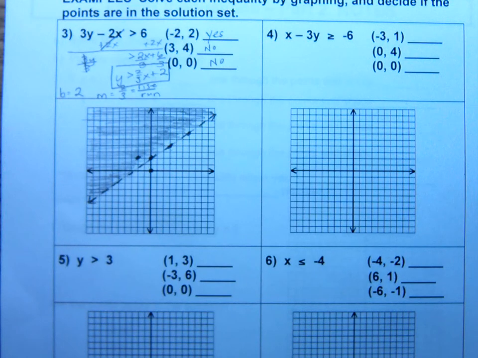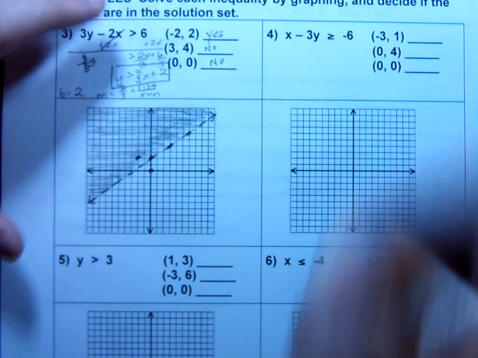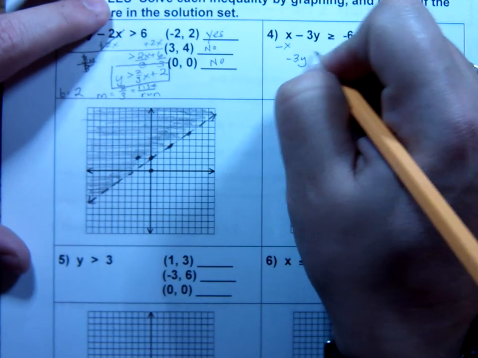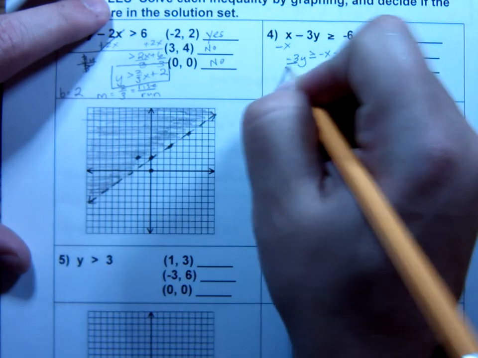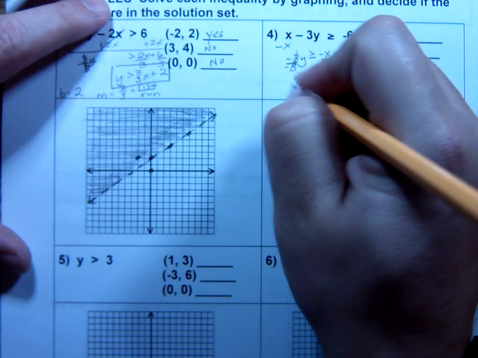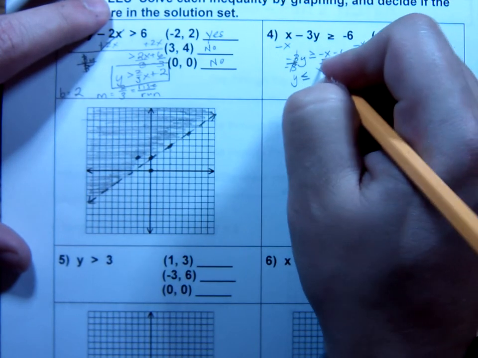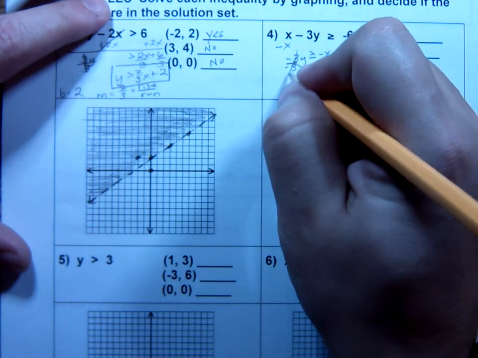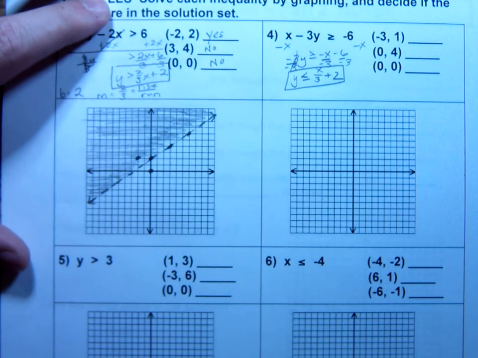All right, moving right along. Let's solve this one for y. I got to subtract x from both sides to get y by itself. Now I have negative 3y is greater than or equal to negative x minus 6. Divide everything by negative 3 to get rid of that negative 3. This cancels, leaving me with y. Now I divided by a negative, so I need to flip the sign. Is less than or equal to negative over negative is positive x over 3. Negative 6 divided by a negative 3 is a positive 2. So our new inequality is y is less than or equal to x divided by 3 plus 2.